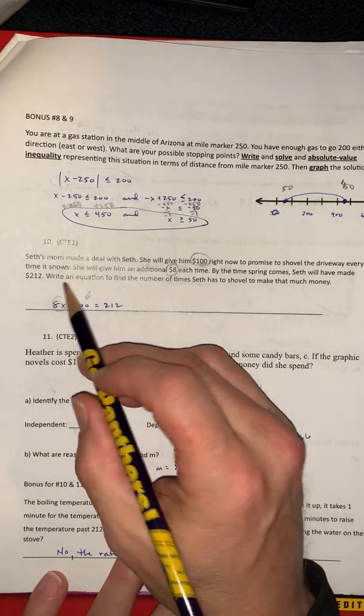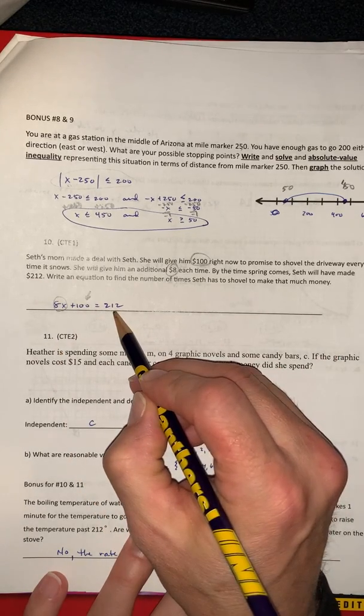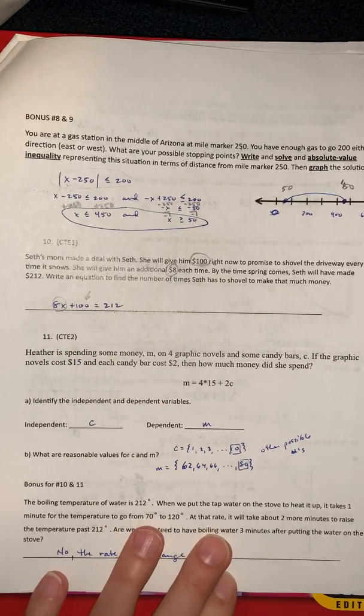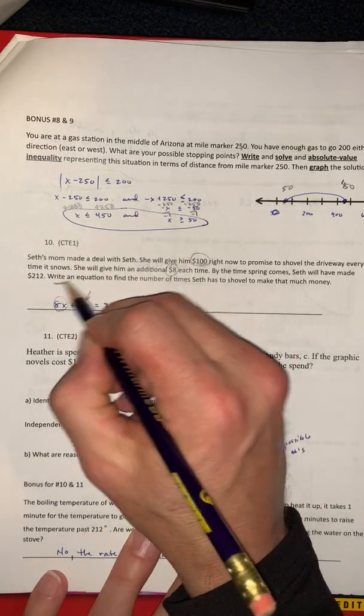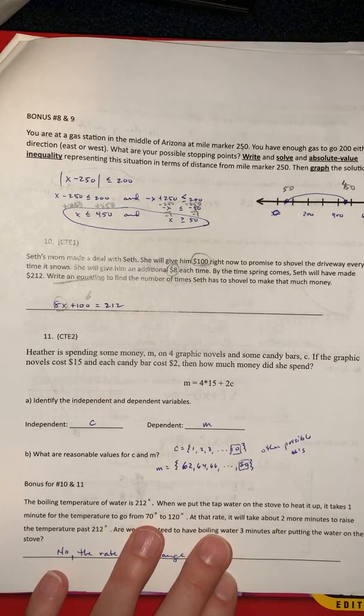And the final answer we need to get to is 212. We do not have to solve this problem. It's not asking you to solve it. It's asking you to write an equation. Stop after writing the equation.